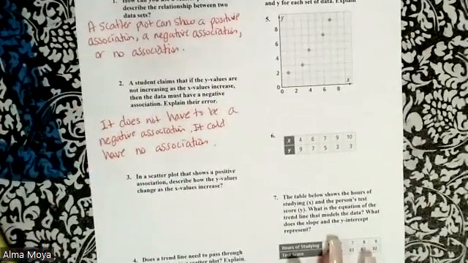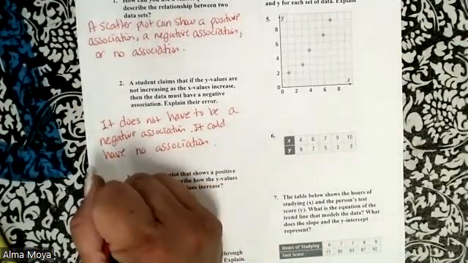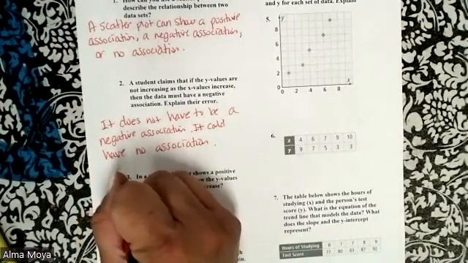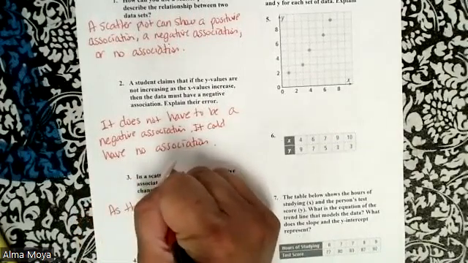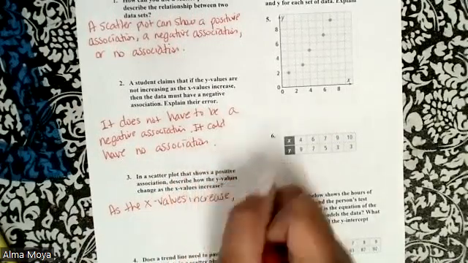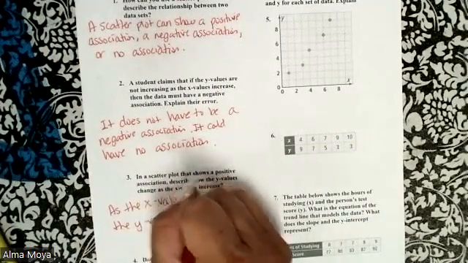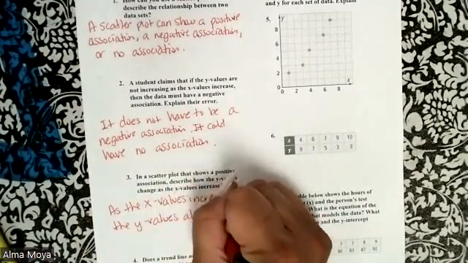In a scatter plot that shows a positive association, describe how the y values change as the x values increase. As the x values increase, the y values also increase.